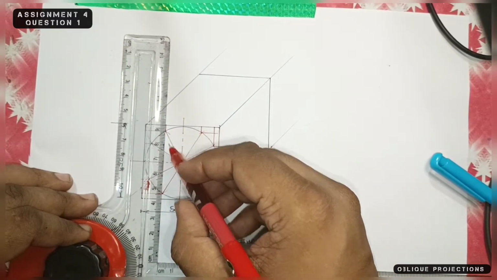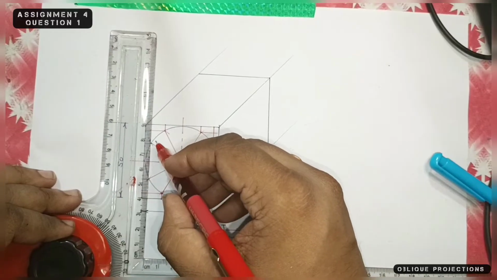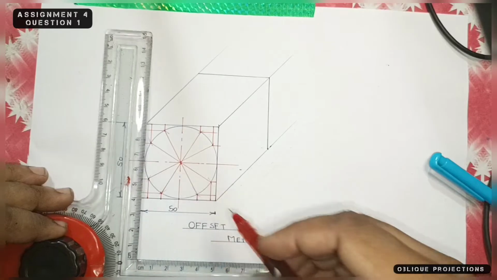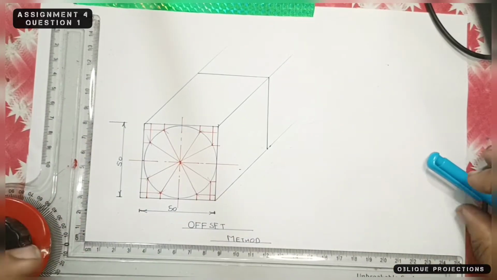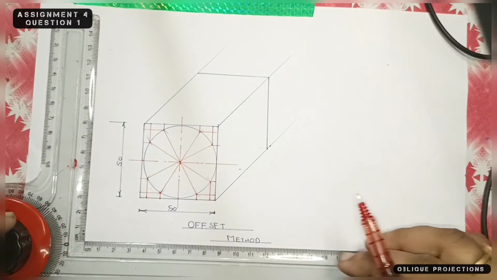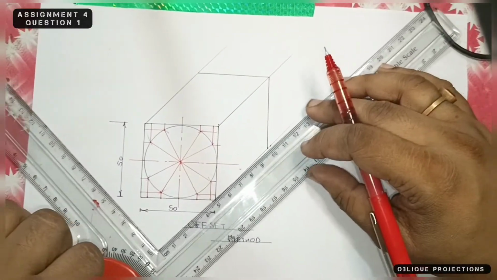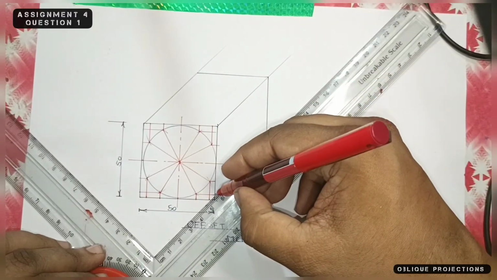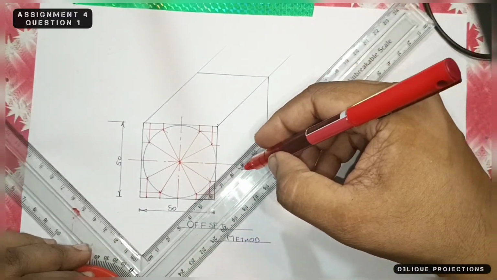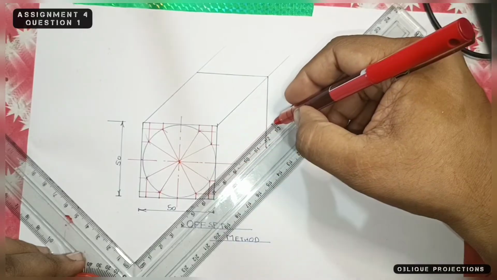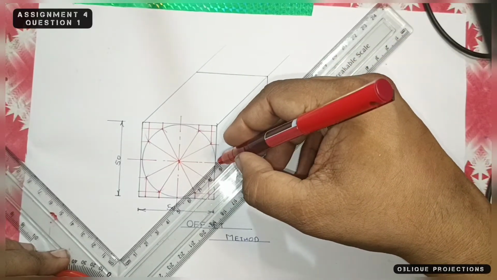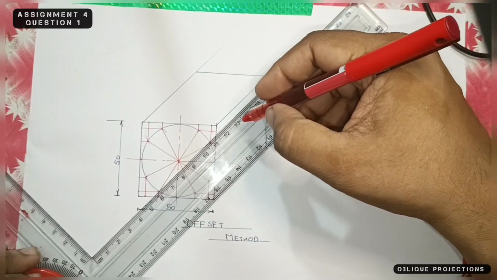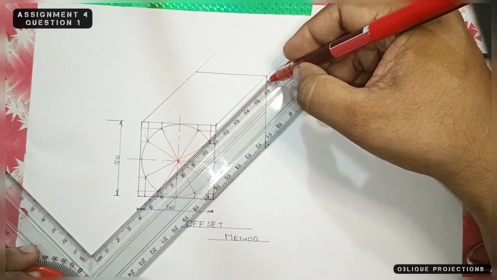Similarly here, this and this, and here this and this. This is your offset method, and you need to elongate these marks along these lines like this. This is our helping lines. You need to make it very light. I'm going to make it with the red pen so that you should not confuse.